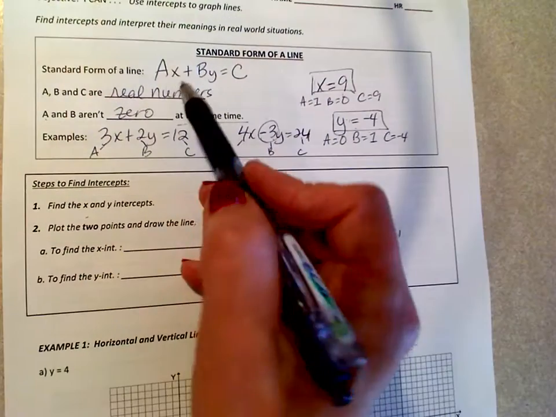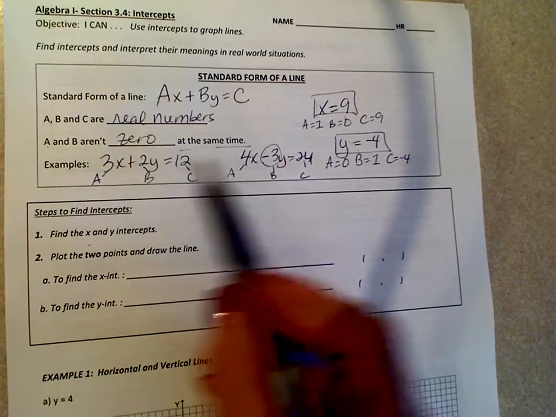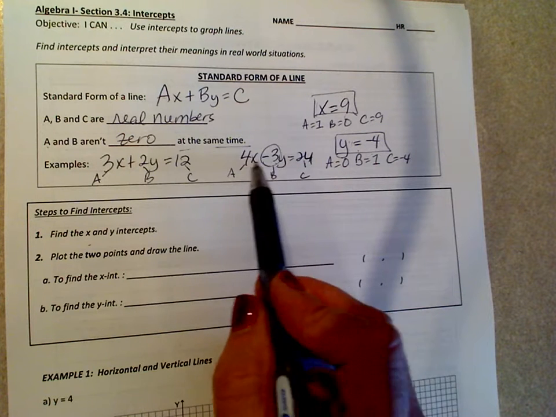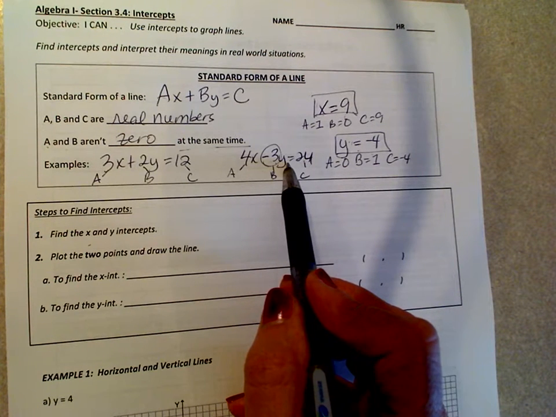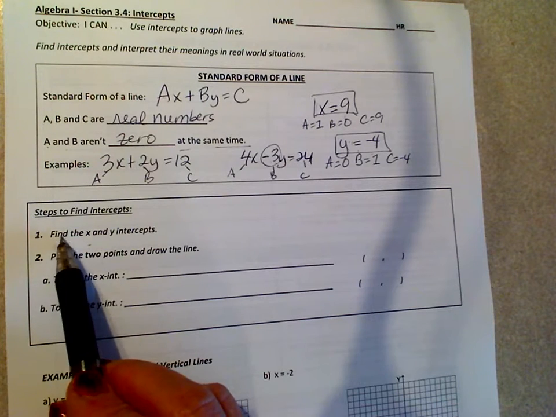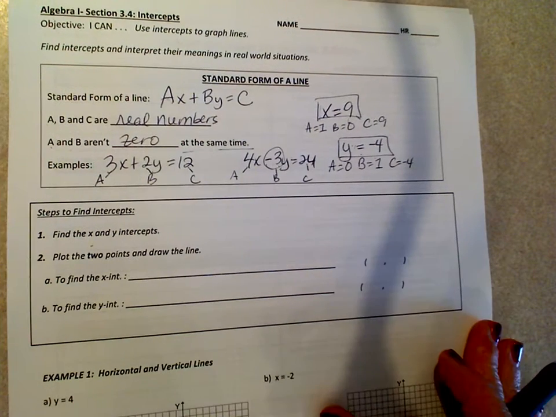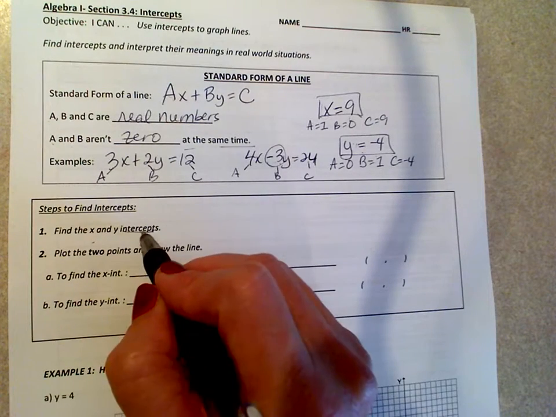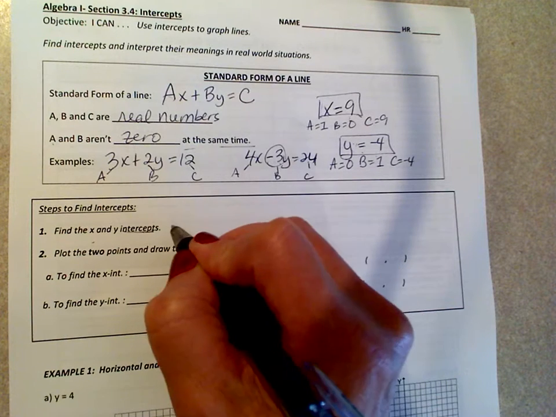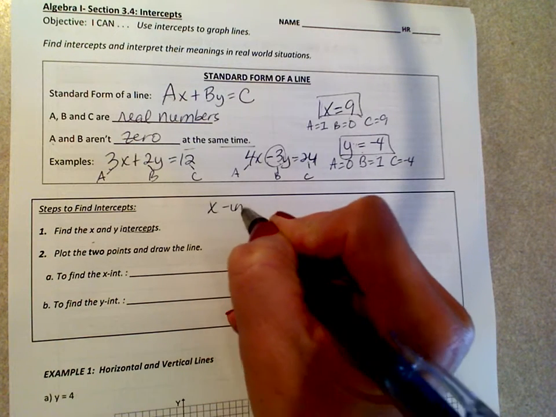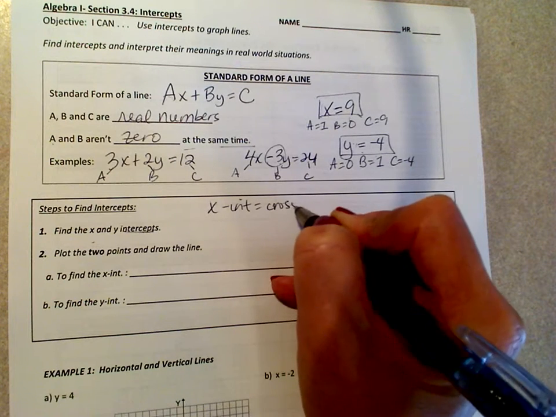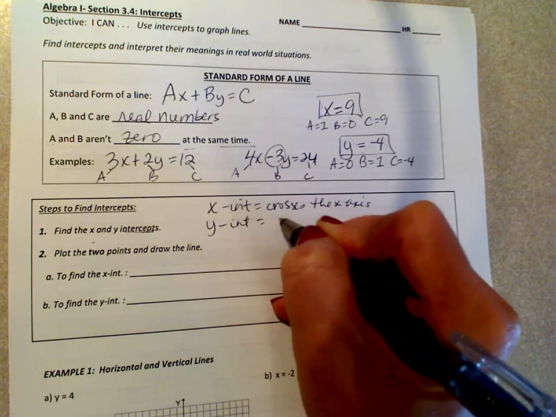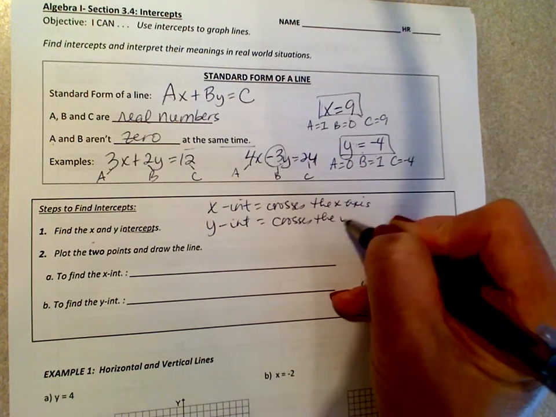Okay, so we're going to find another way to graph these types of equations without having to change them to slope-intercept form. There are times where it's easier to graph using what we call intercepts. So the first thing we need to do is find the x and the y intercepts. First of all, remember what they are. An intercept is where it crosses. The x-intercept crosses the x-axis, and the y-intercept crosses the y-axis.